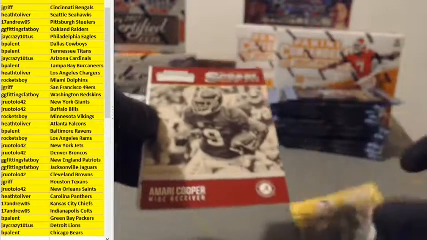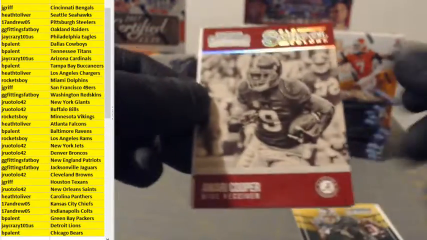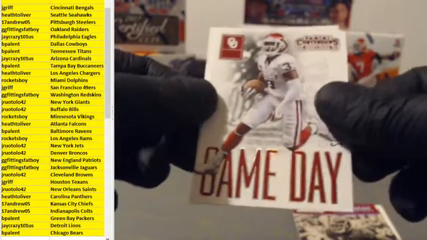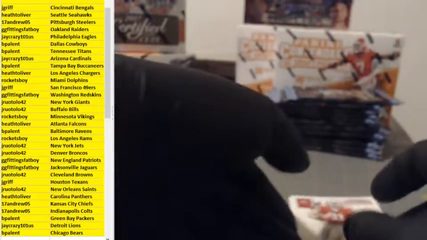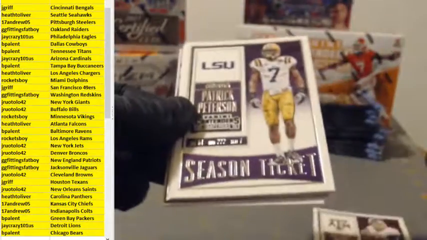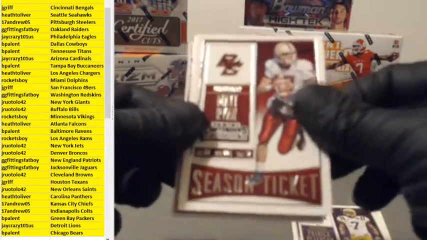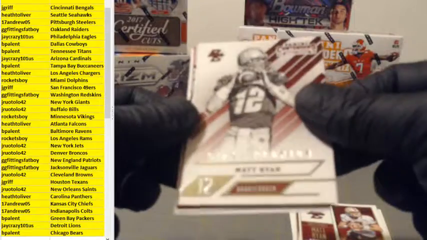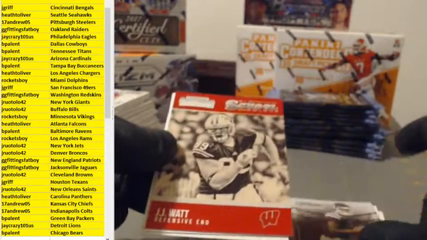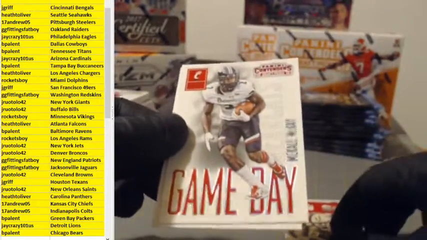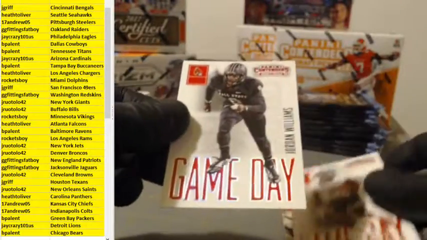Corey Coleman, school colors. Mari Cooper, old school colors. Sterling Shepard. Forgot about him too. And Nick Vannett. Next pack. Ryan Tannehill. Patrick Peterson. Matt Ryan. Matt Ryan class reunion. Dak school colors. J.J. Watt old school colors. Mikhail McKay. Jordan Williams.